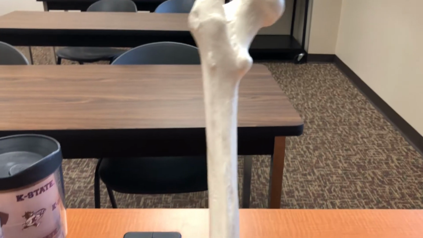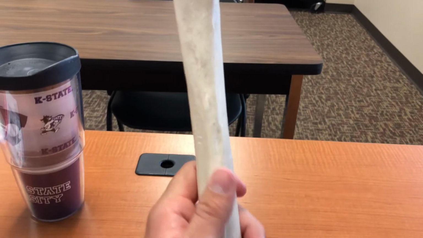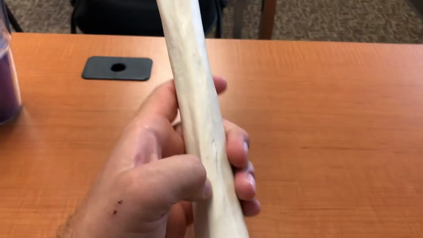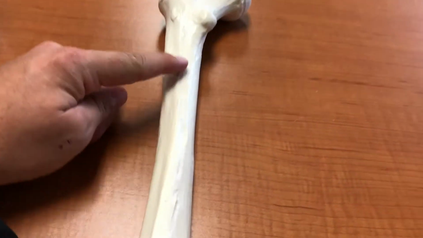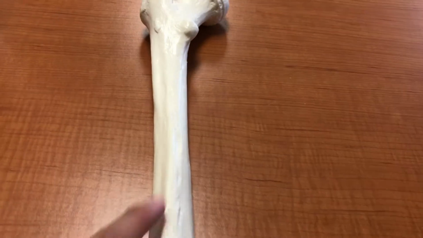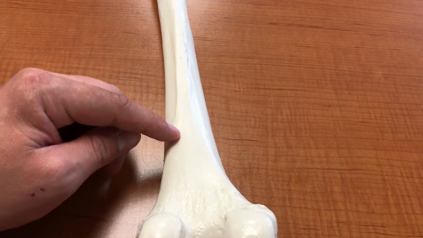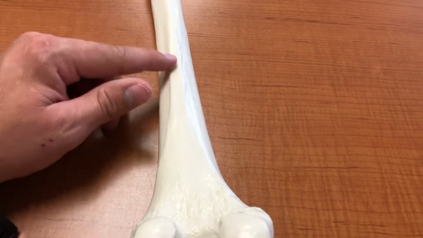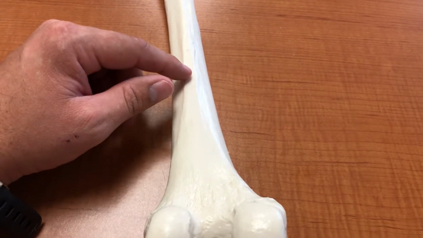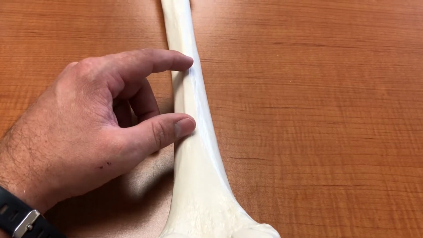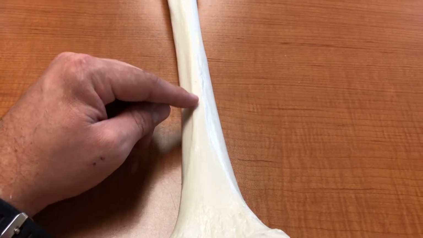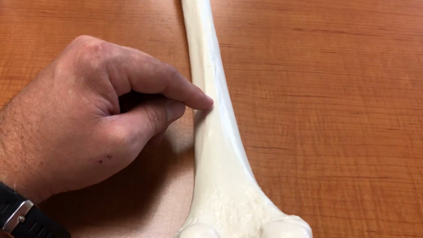Now, if I move distally along that posterior surface, I will see a pretty prominent ridge that runs all the way down, almost completely distally to the knee. That posterior prominent ridge is an important site for some of the hamstring muscles to attach, and that is known as the linea aspera. Okay.